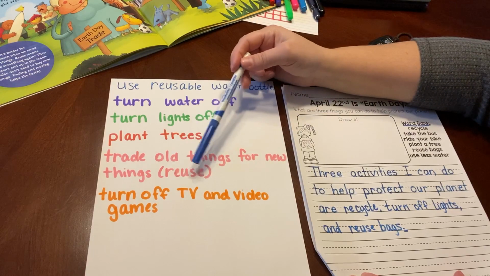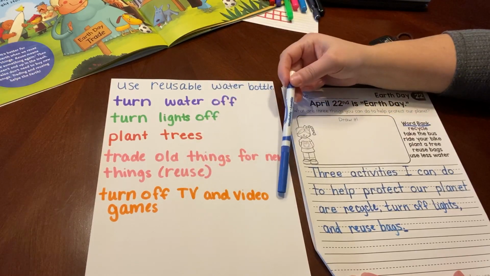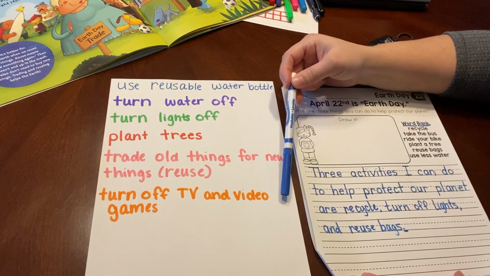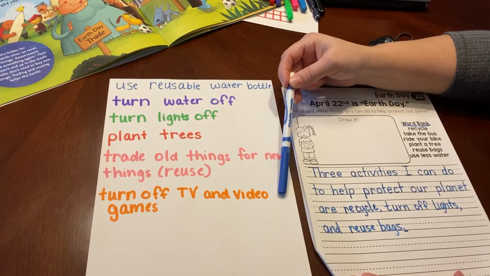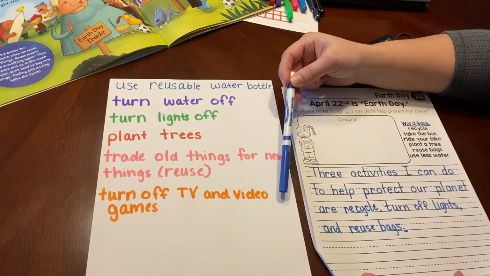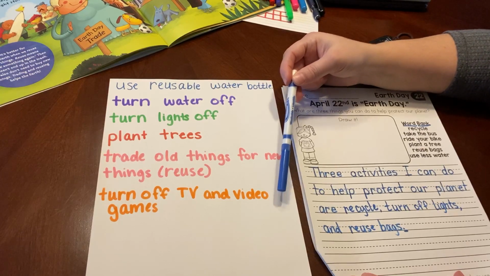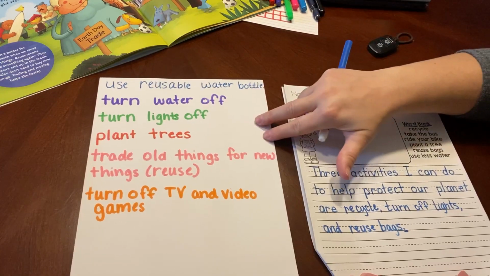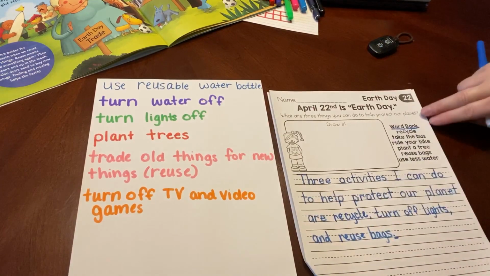That's also called reusing. Something else in the story that I remembered was it said to turn off the TV and video games. And instead of watching TV and playing video games, the family played board games together, and they talked about going to play outside. So that's a great list of things that we can do to protect the earth.